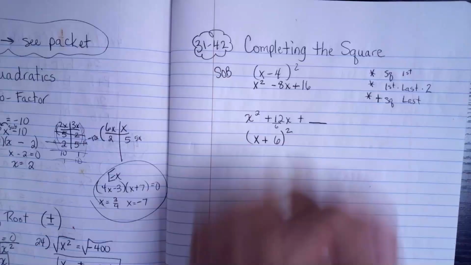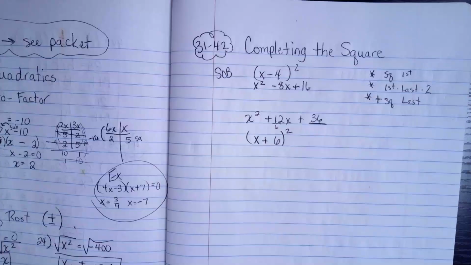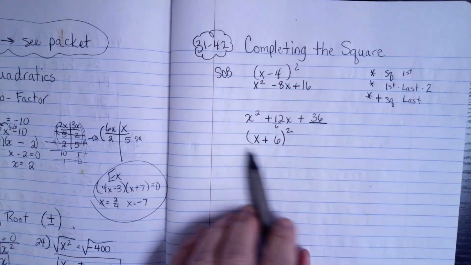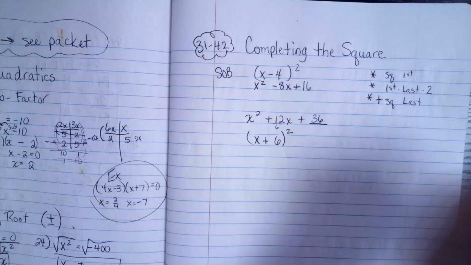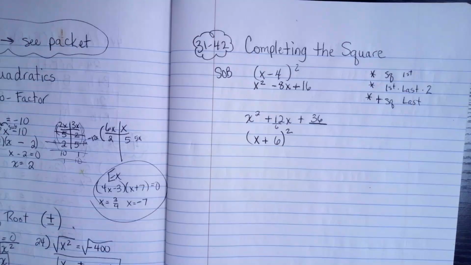36. So that's what completing the square is made out of. So what we're trying to do is get this SOB so we can square root both sides. I've only shown you half of a completing the square problem here, because it actually is an entire equation where I'm trying to solve for x.